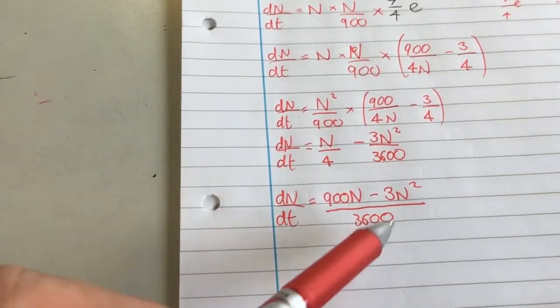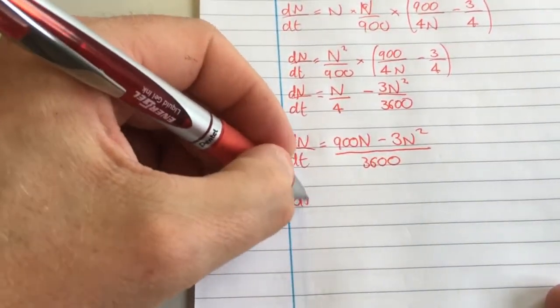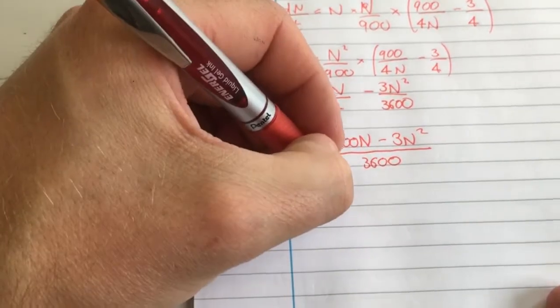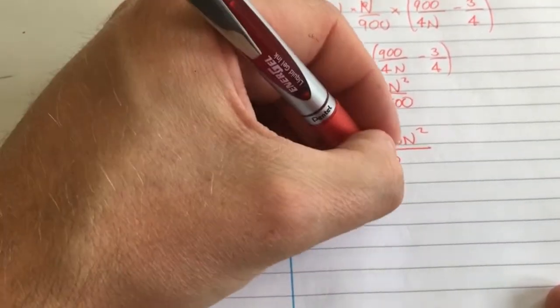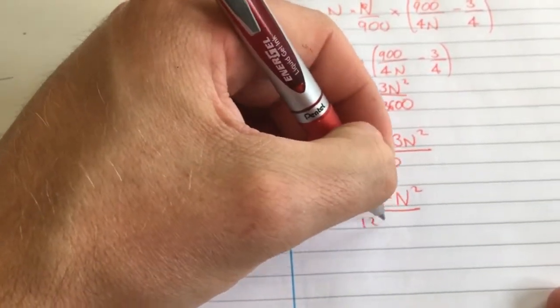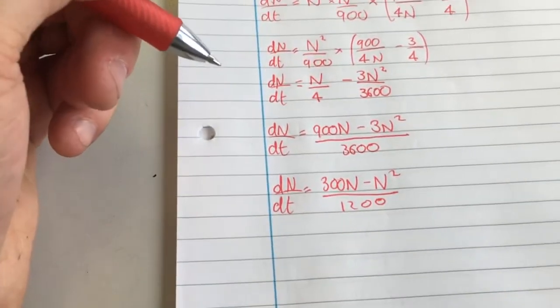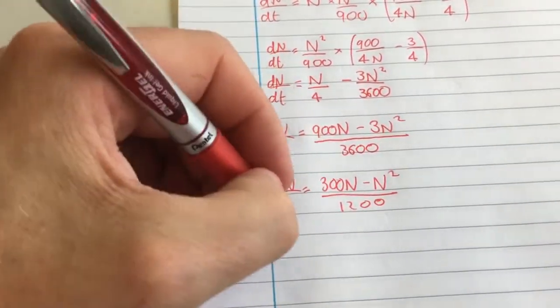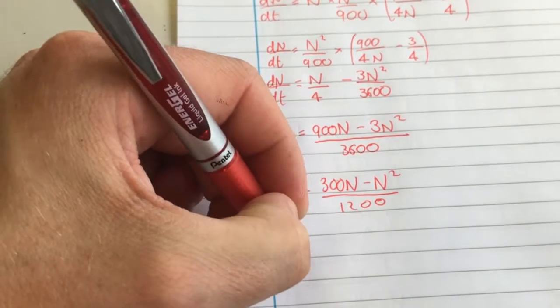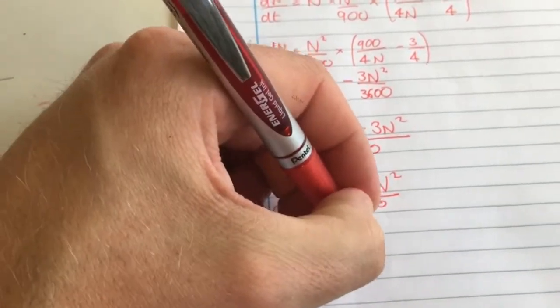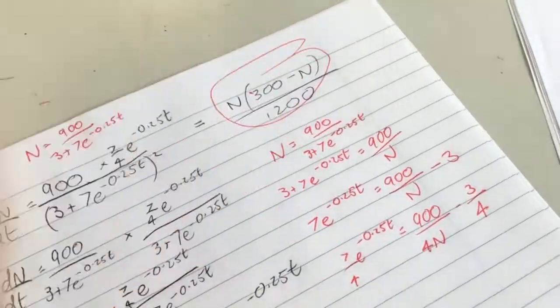Now this is all divisible by 3, so dn by dt equals 300n minus n squared over 1,200. I think I've got it. Now we're going to factorise out the n to get dn by dt equals n times 300 minus n over 1,200, which is what I needed to prove.